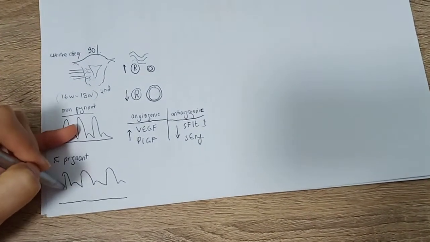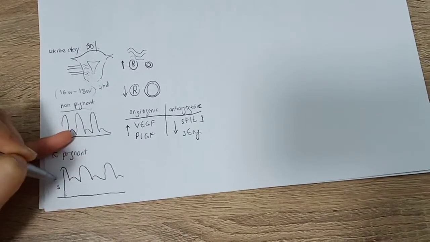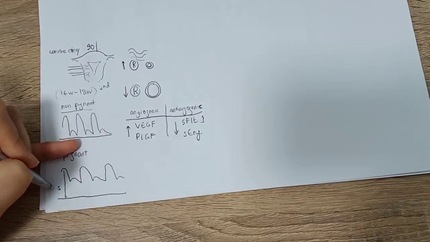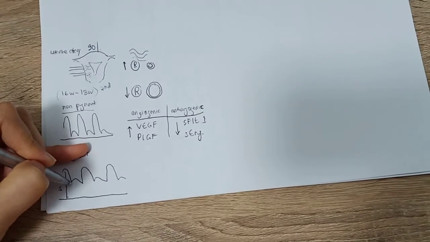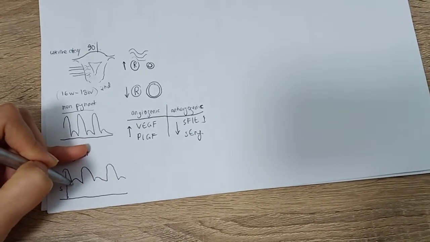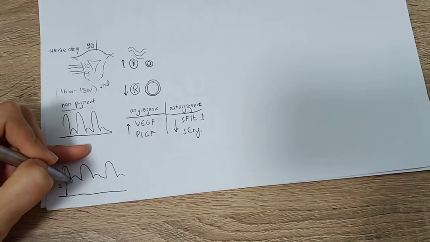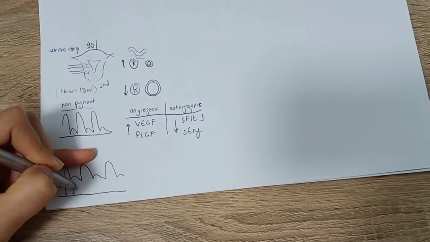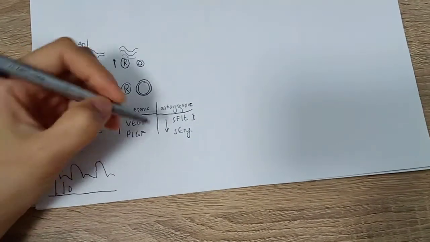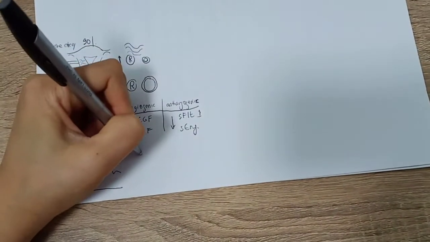So you will have the peak systolic velocity, and you have the end diastolic here. Now we can calculate the PI and RI.